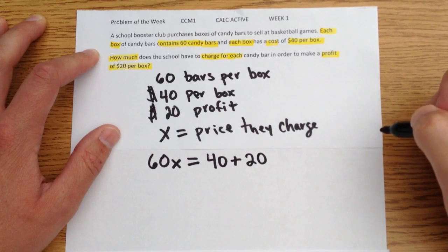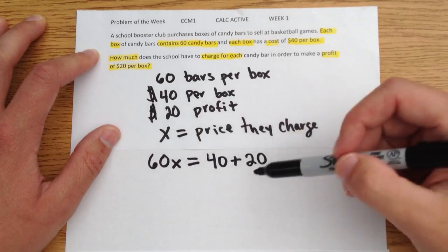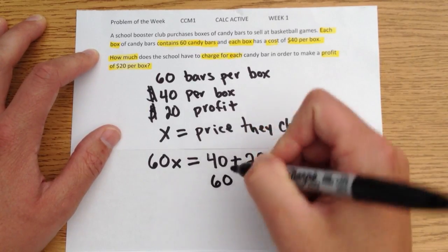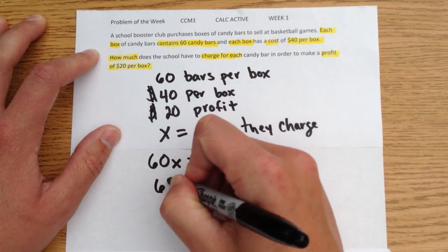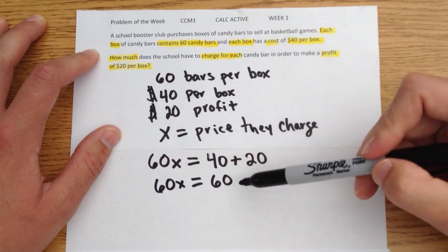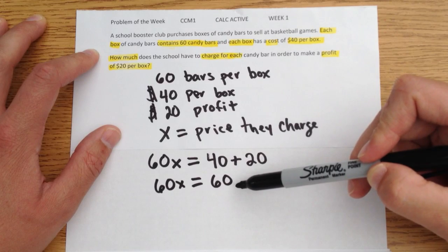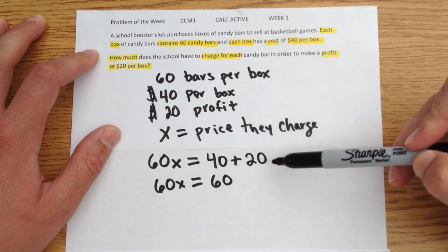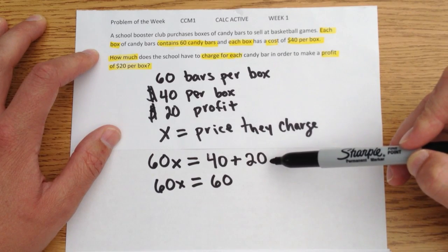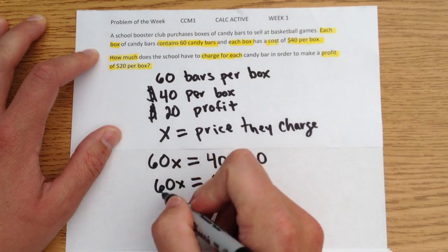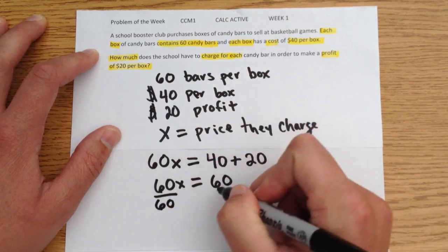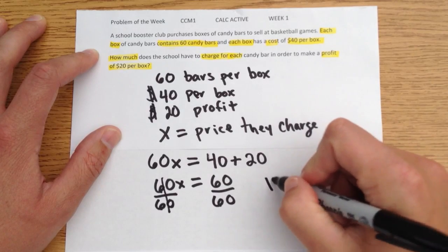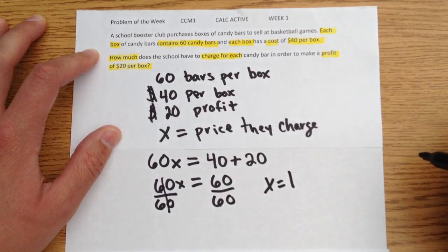Okay? So now I can go ahead and solve this problem. 60x equals 40 plus 20. Well, 40 plus 20, I can combine those and make 60. 60x equals 60. I need to earn $60 for each box, and that will cover the cost that I paid, which is 40, as well as the profit, 20. Now I have a simple one-step equation, so I just have to divide by 60 on both sides. These cancel, and I get x is equal to 1.